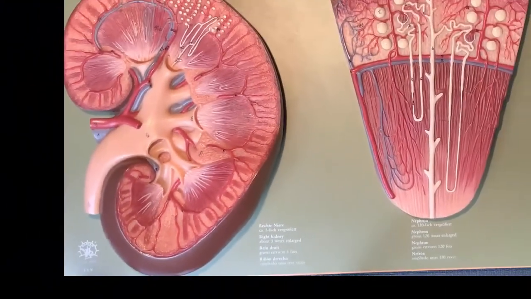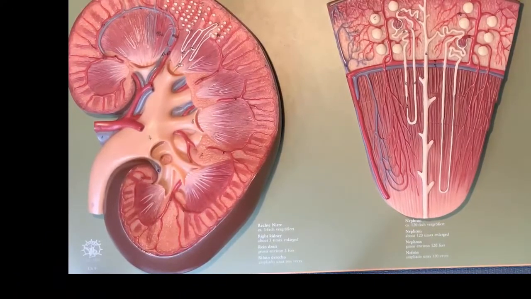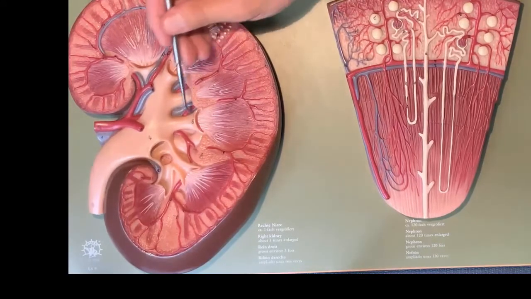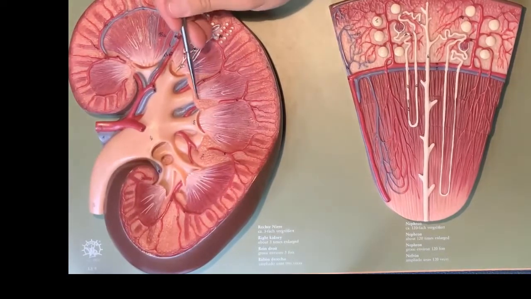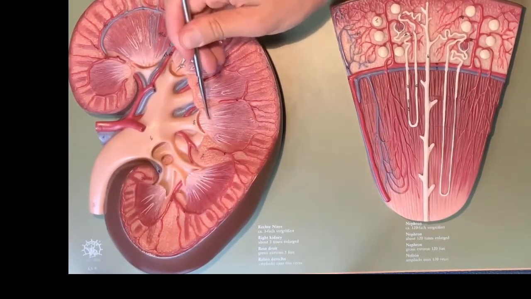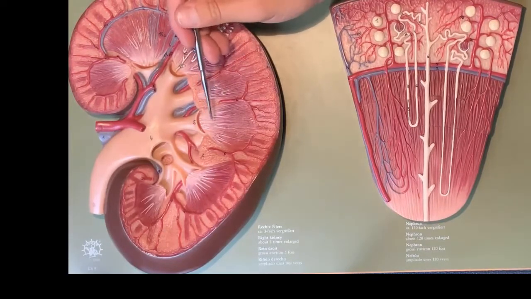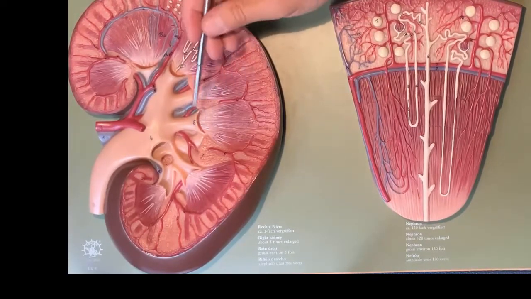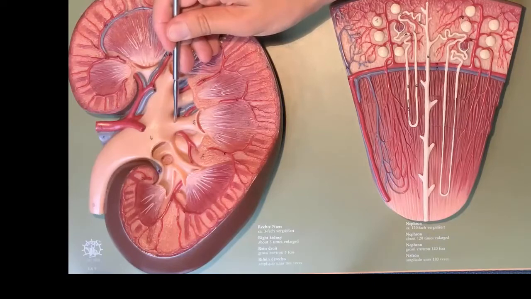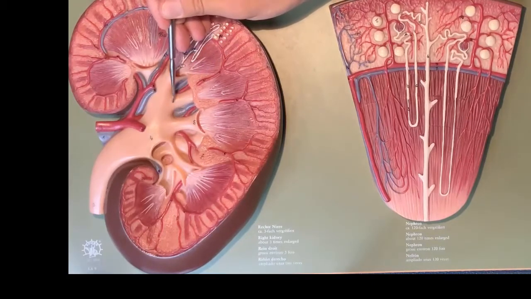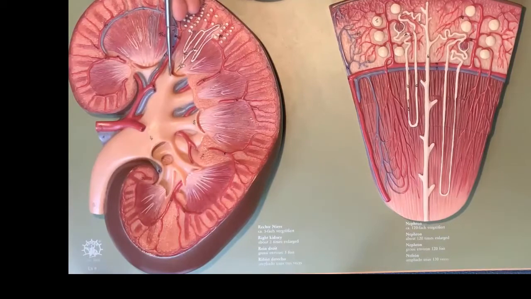A minor calyx and a major calyx. These are the tube system structures that I was mentioning that converge to form the funnel-shaped renal pelvis. The minor calyx is the initial, smallest part of this tube system. Each renal papilla, or apex of the renal pyramid, drains urine into a minor calyx. So we see a minor calyx here, here, and here.